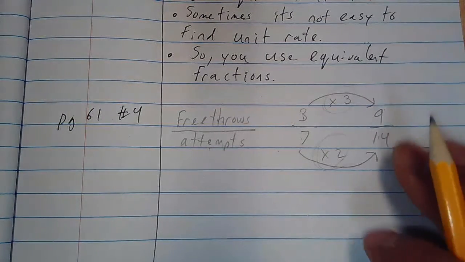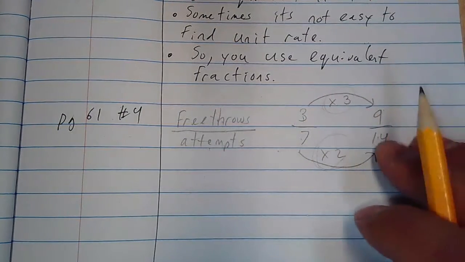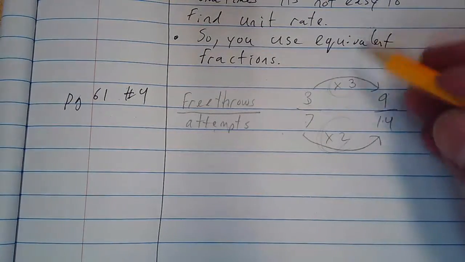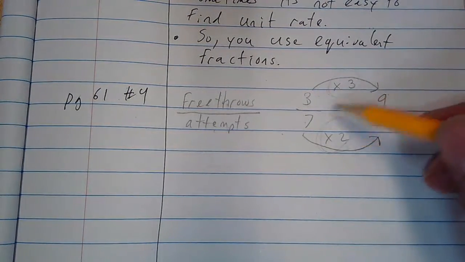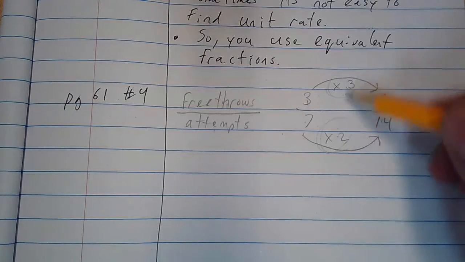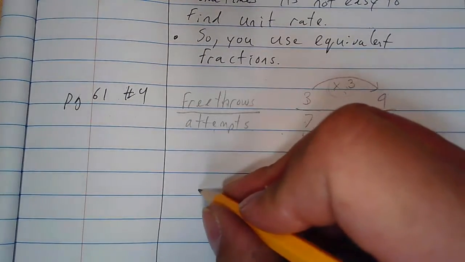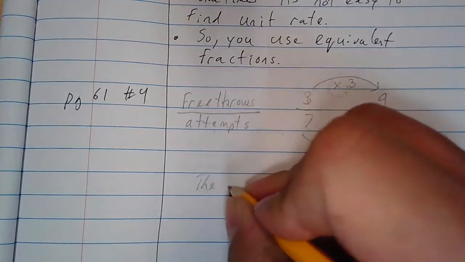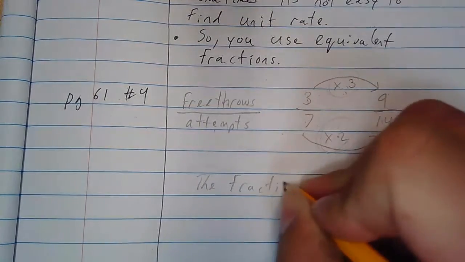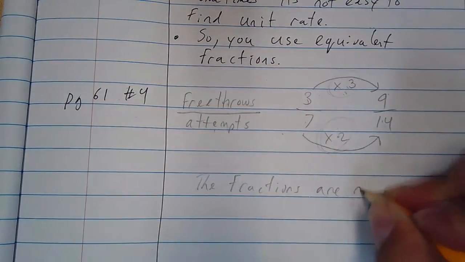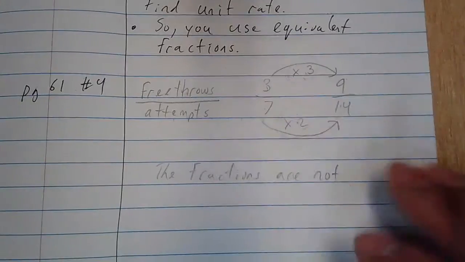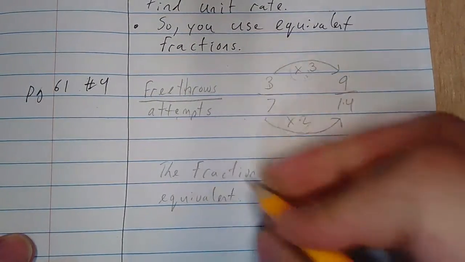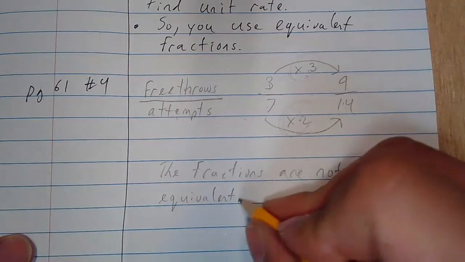Again, when you're making equivalent fractions, you have to multiply the numerator and denominator by the same factor. The fractions are not equivalent.